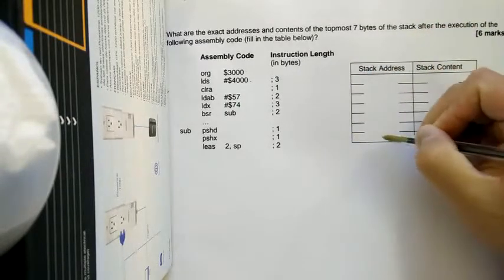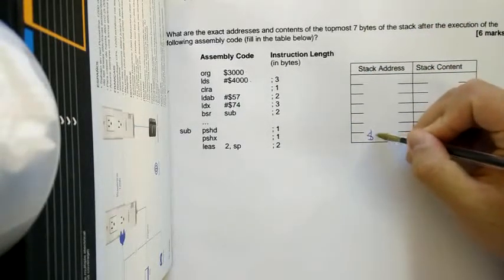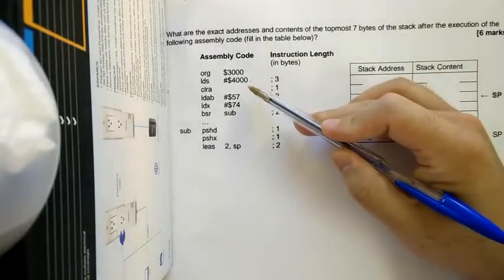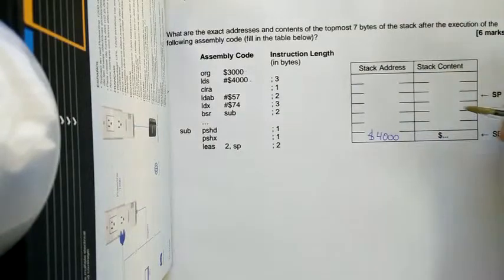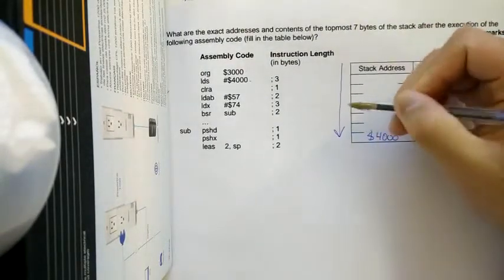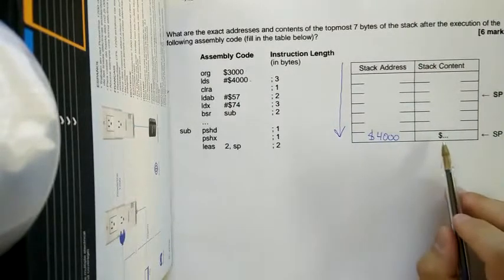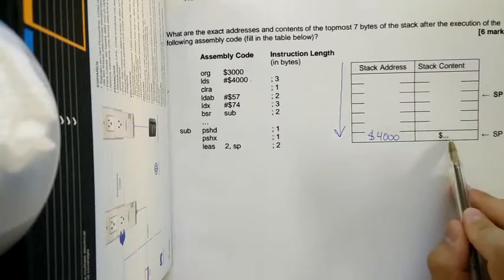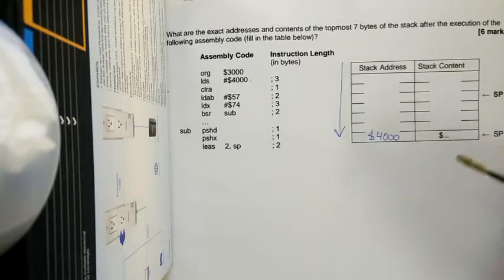The bottom here will always be $4000, or whatever you set your stack pointer to. Things go in from the top to the bottom. For the first one, the stack contents is always reserved. It could be XX or ..., meaning that we don't know what it is, but it's always reserved. We won't be putting anything in there.